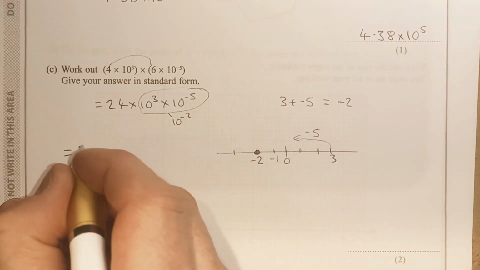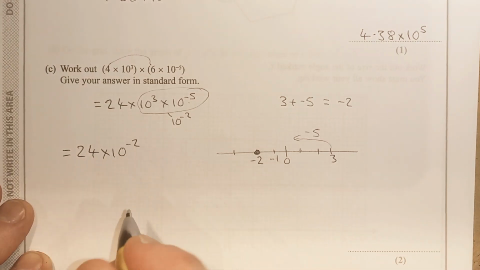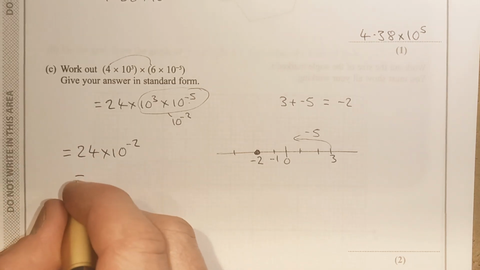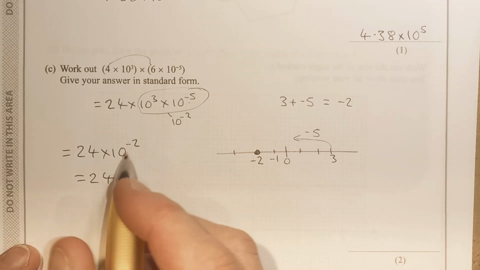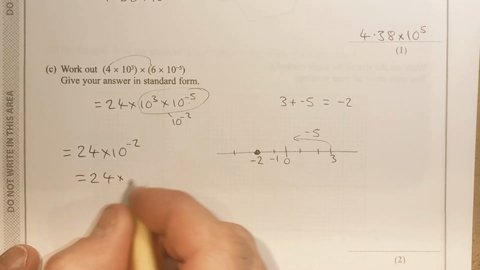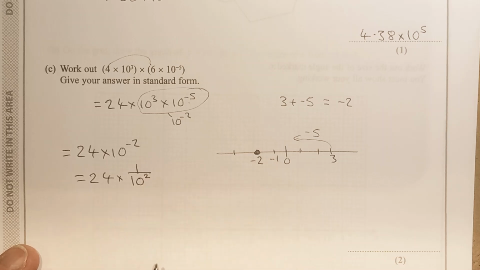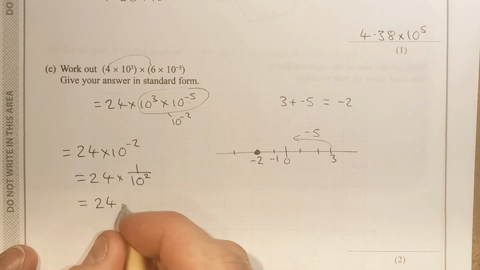So we've got 24 times 10 to the minus 2. Now, we can keep the 24 as it is. And remember, if it's to a minus power, it's the same as 1 over the positive power. Let's keep the 24.